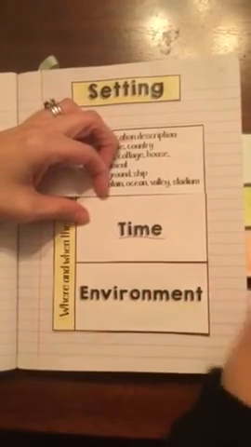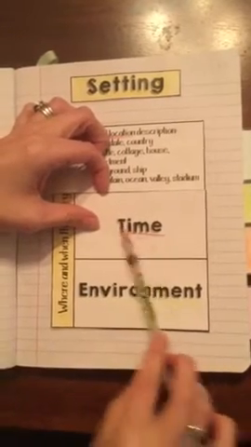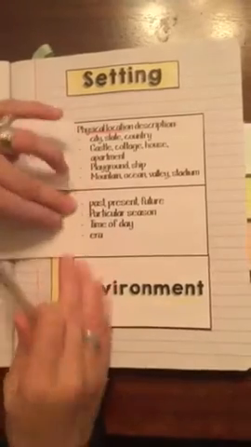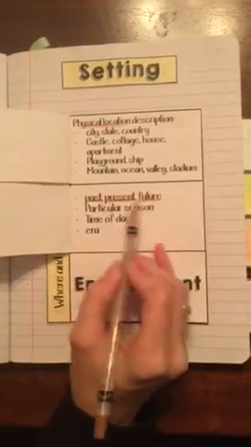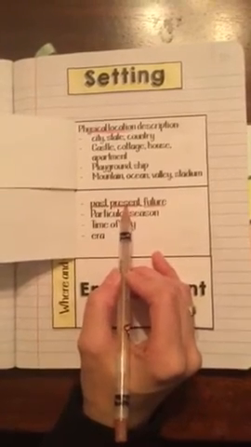So I'm going to change to my brown because I've underlined in brown. So whatever color you underlined time, you should do your notes in the same color. So time, stories are either set in the past, the present, or the future. And you can usually tell that because there will be some element to that time that is recognizable.